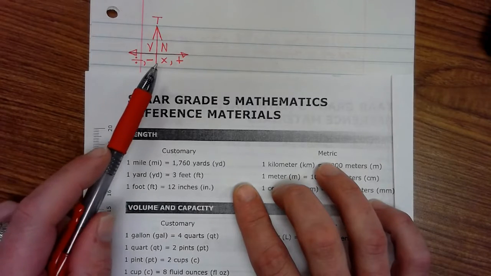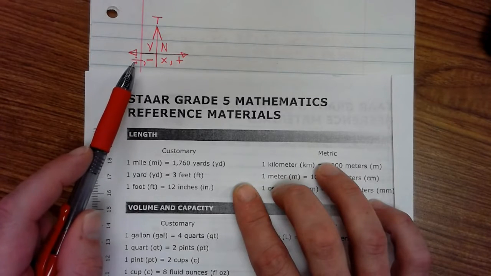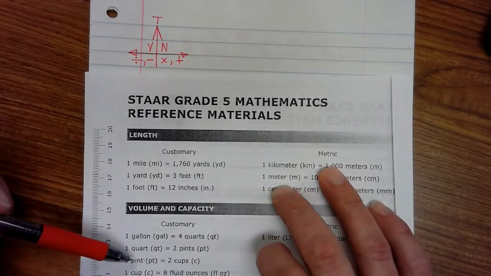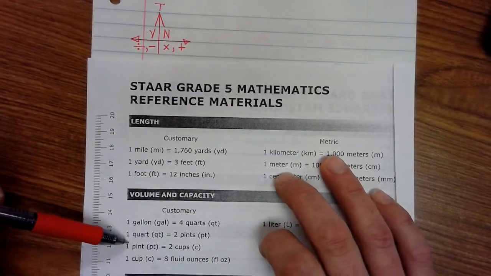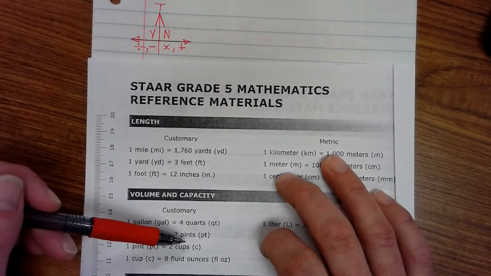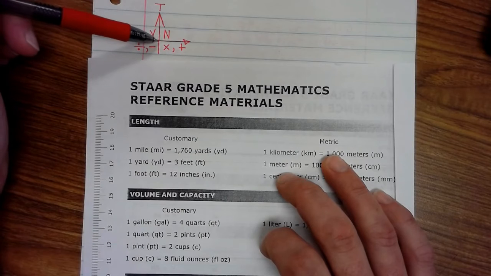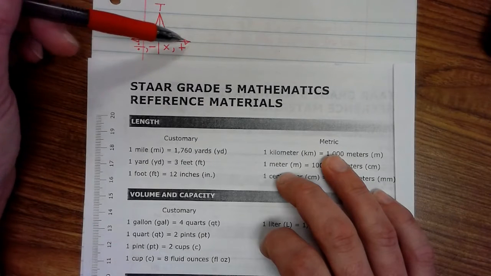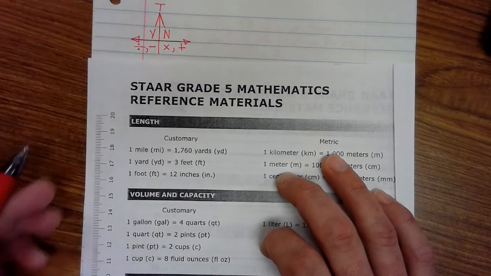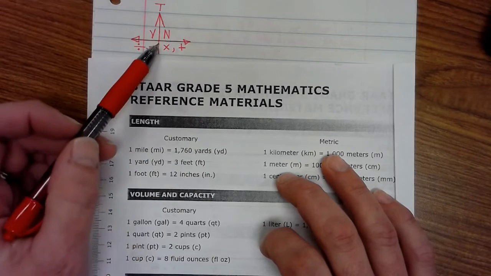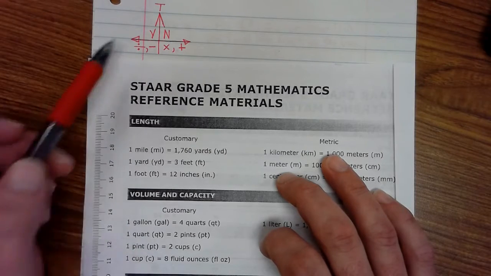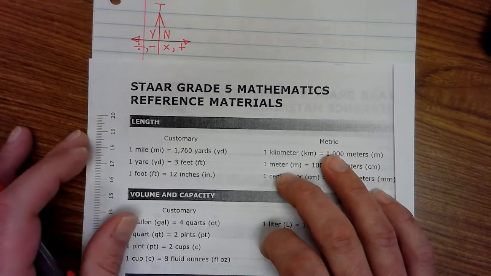Because I'm traveling to the left, I will therefore divide. If I want to go from pints to cups, I am traveling to the right. And according to my problem solving tree, when I travel to the right, I multiply or add. In this case, I will be multiplying or dividing when I'm converting measurements.